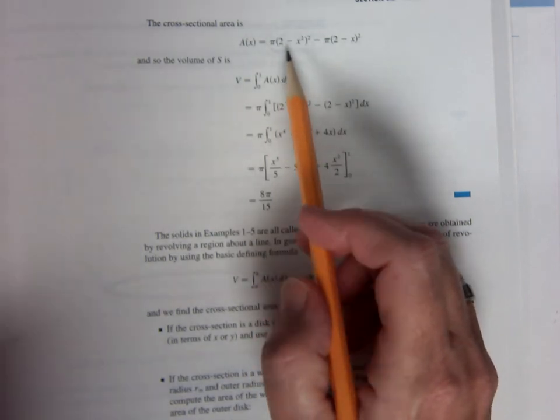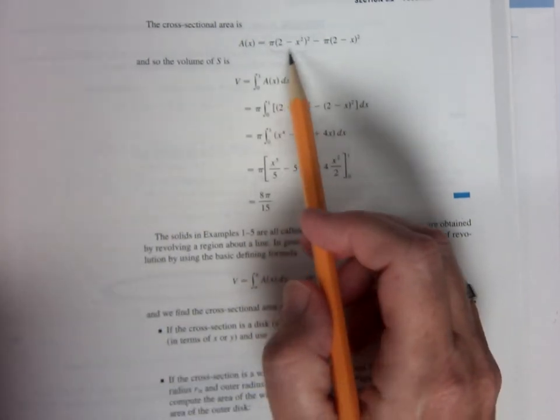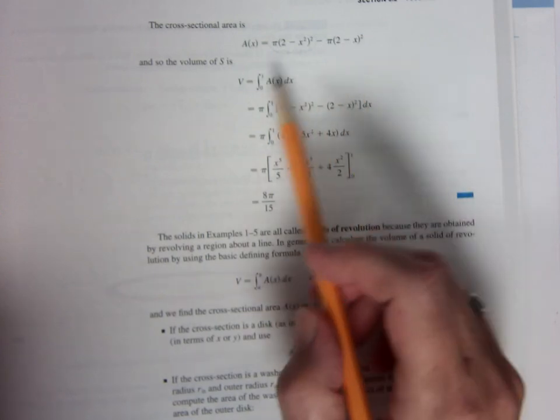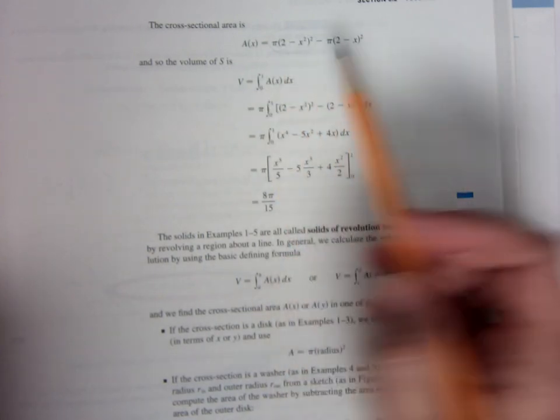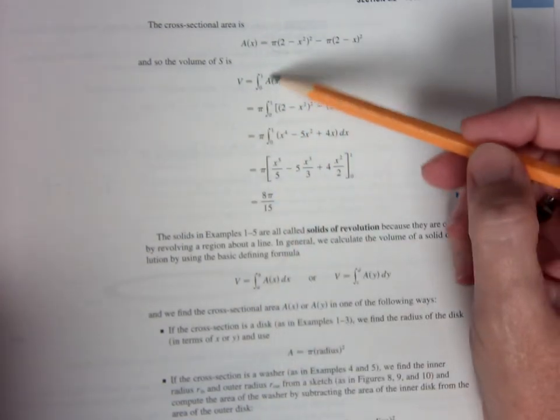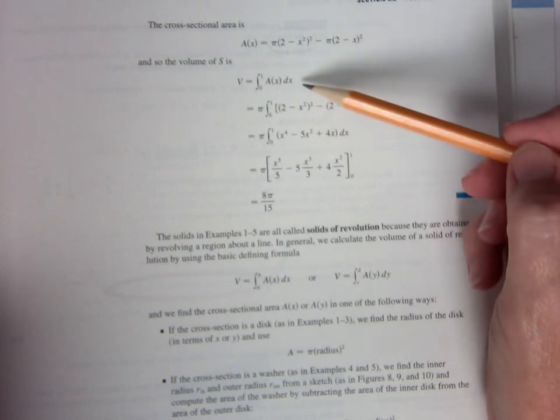So now I have my area, pi r squared, and I'm going to subtract. So I'm looking at it from 0 to 1 of my area dx because I want to find my volume.